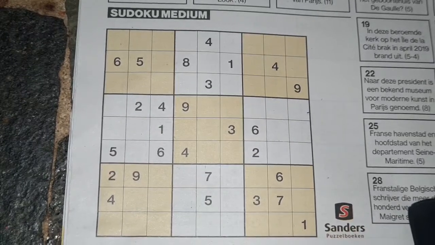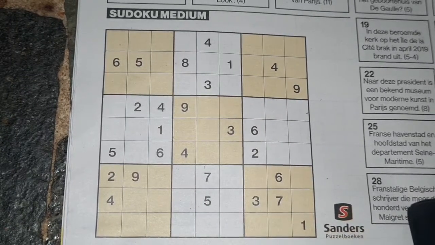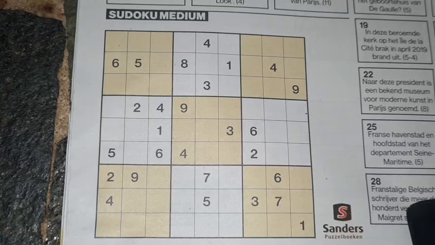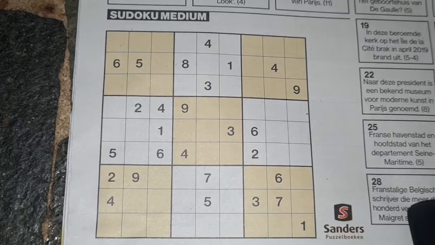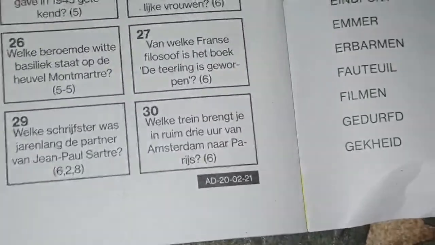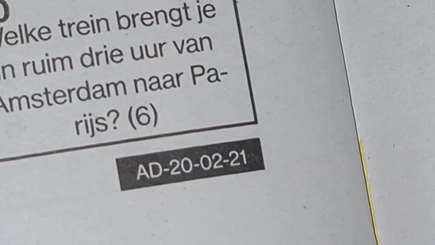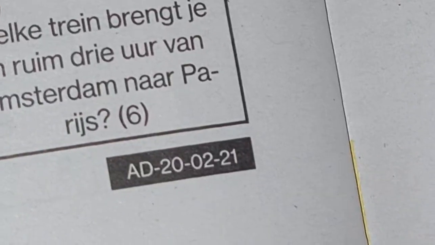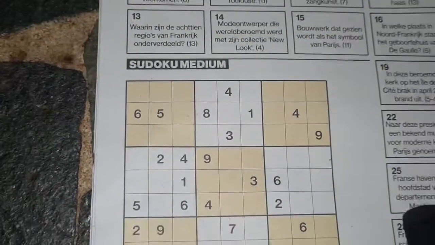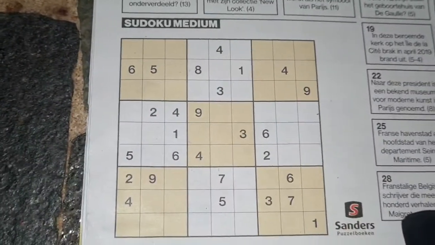So, we have only one regular Sudoku, and it's a medium Sudoku in today's newspaper on February. Yes, it's February. Let me zoom this. February the 20th, 2021. We have here one regular medium Sudoku.